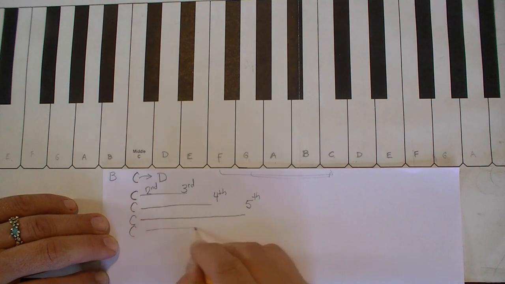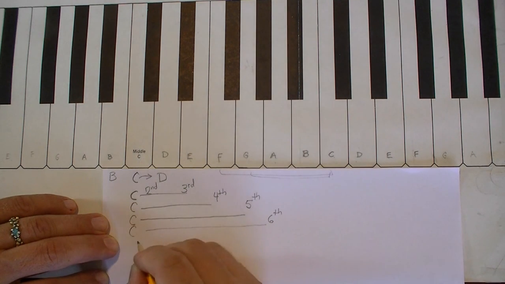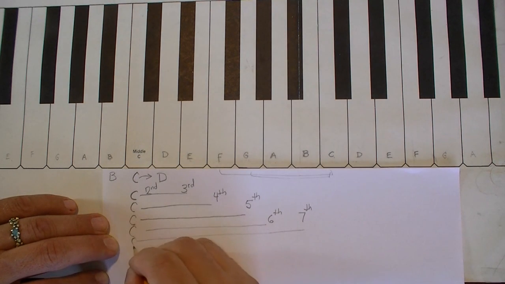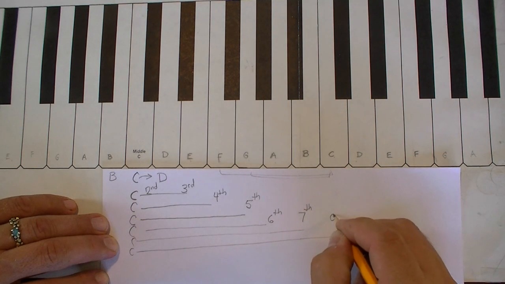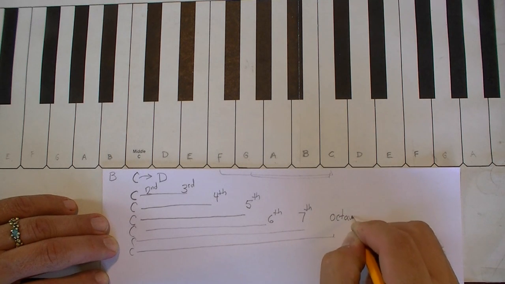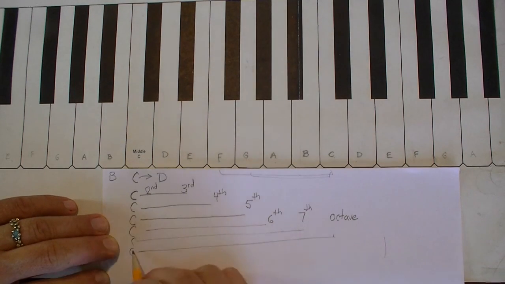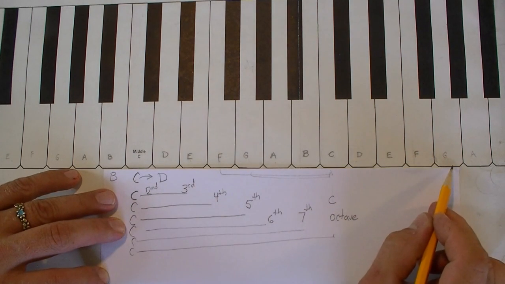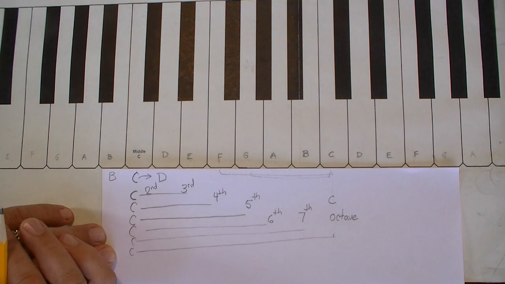And we keep this concept going. So fifth, next in line is the A, we have a sixth. Then to the B, we have a seventh, right? Then the last one, we have an eighth, or what we refer to in music as an octave. We generally don't call it an eighth, we call it an octave. So C to C is an octave. And anytime you have the two letter names, G to G is an octave, D to D is an octave, B to B is an octave, right?